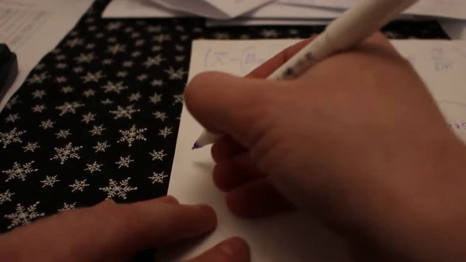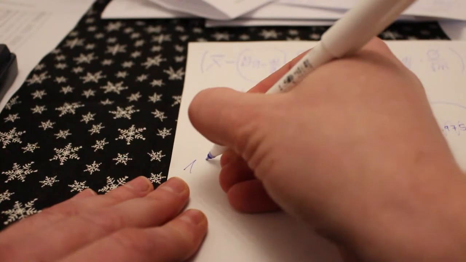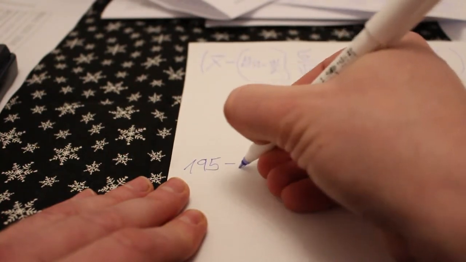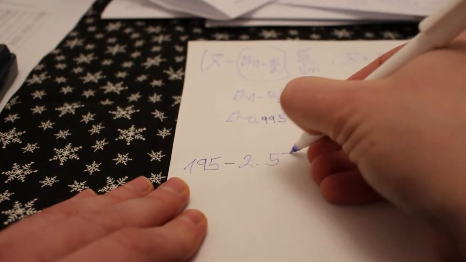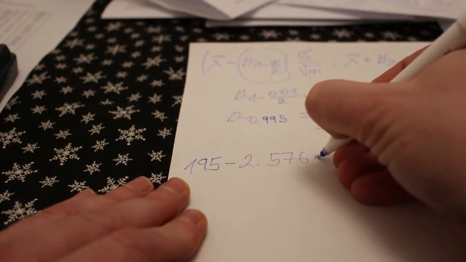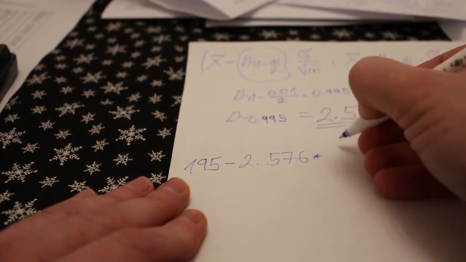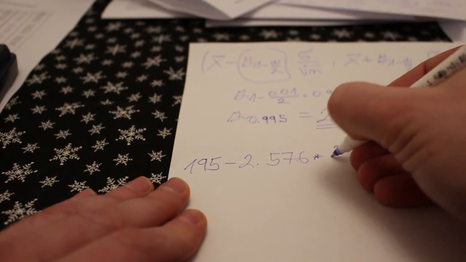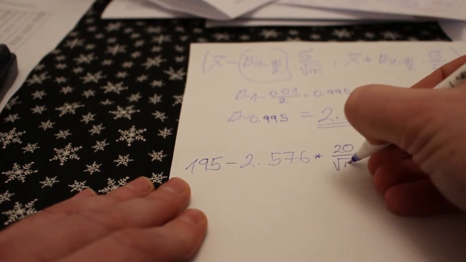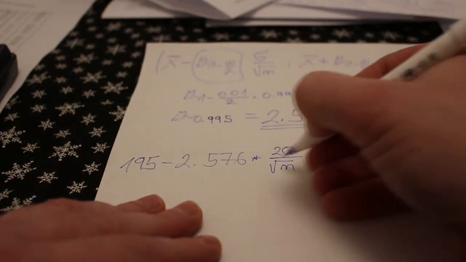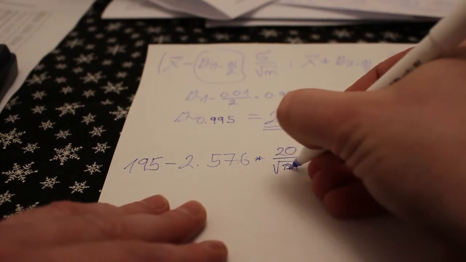Okay, so the mean 195 minus 2.576 times sigma. Original sigma was 20 days divided by square root of n, square root from 30.